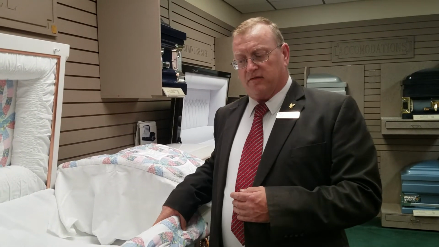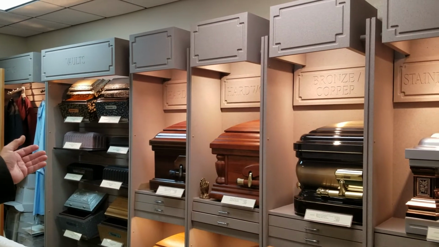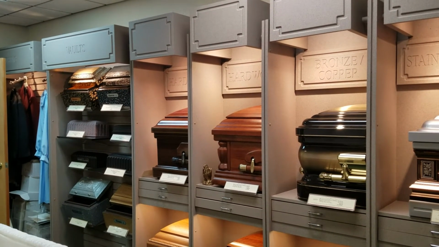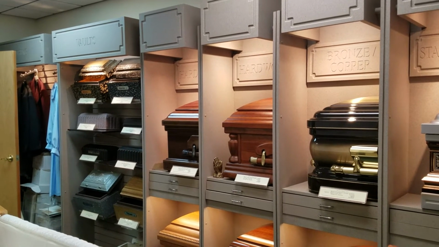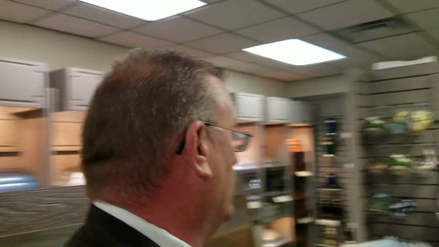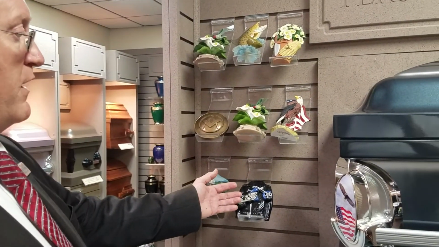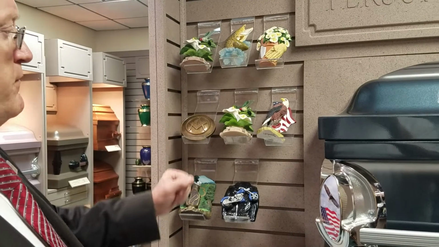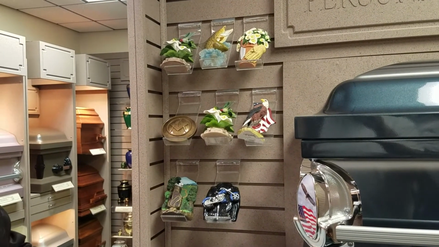Now, on some of the caskets, the corners come out, like that one over there. You can remove these corners and replace them with ones that better fit your loved one, something that your loved one had a hobby in, or something that they just loved to do. Let me show you these over here. These are some examples of corner pieces, like if they loved to play golf, motorcycling, or gardening. This one right here, the Eagle, is a very popular one that we have with some of our veterans.